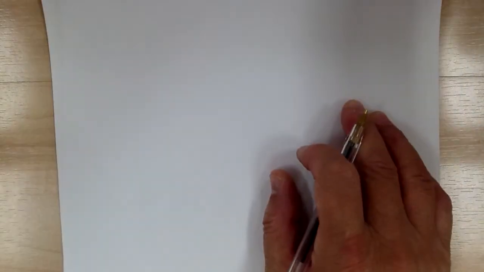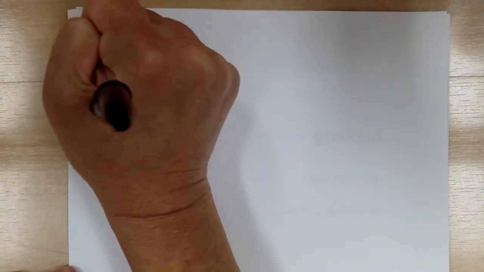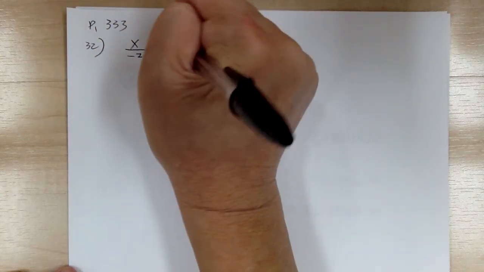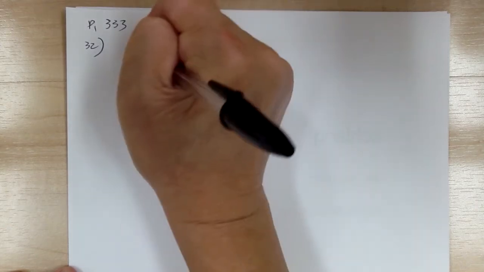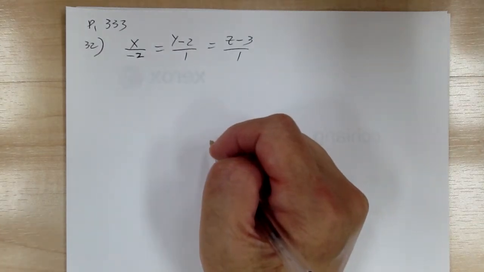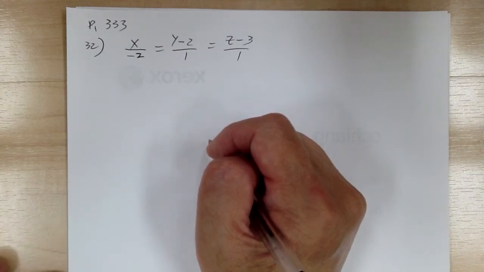Okay, let's go to number 32. So you have x over negative 2 equal to y minus 2 over 1 equal to z minus 3 over 1. Again, the instruction is very simple, very straightforward. You just set x, y, and z in turn equal to 0 and find the coordinates of the points where the line cuts through the coordinate planes.